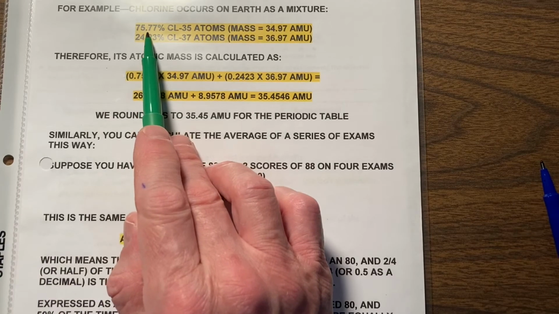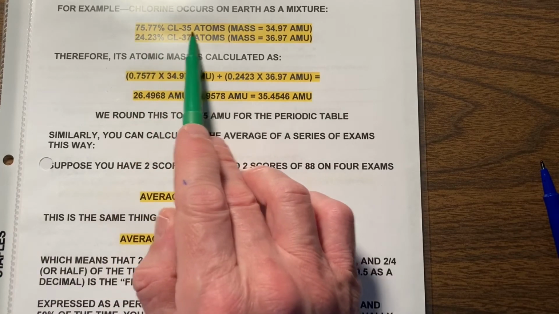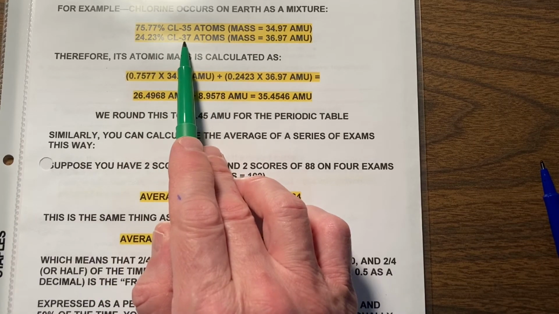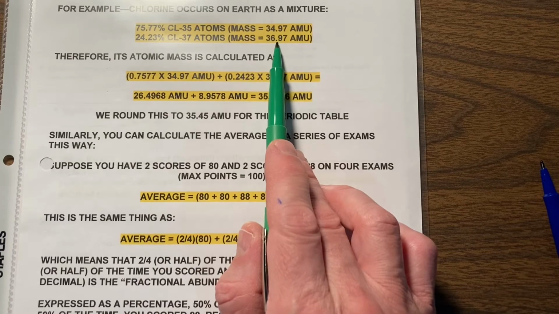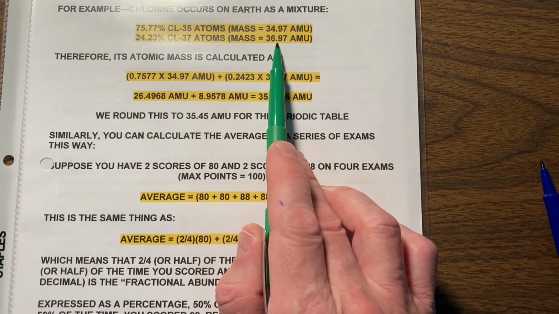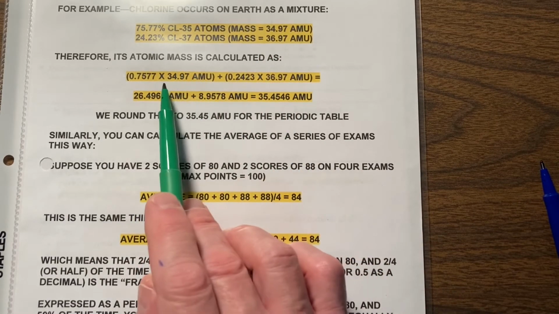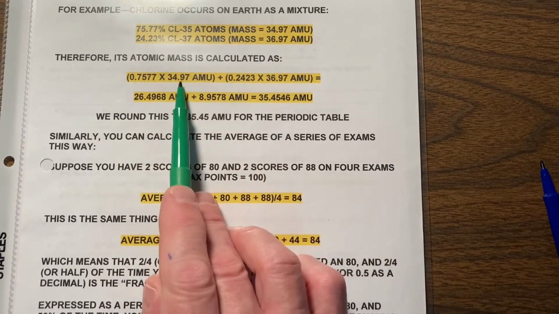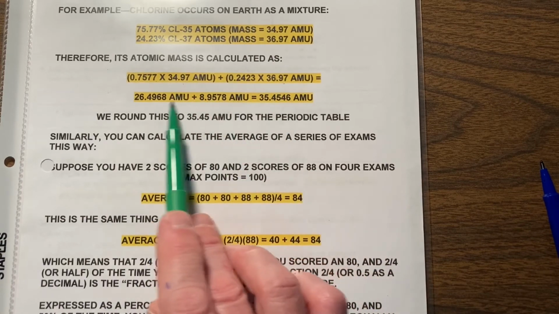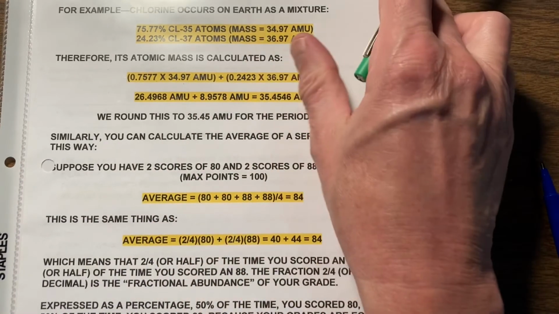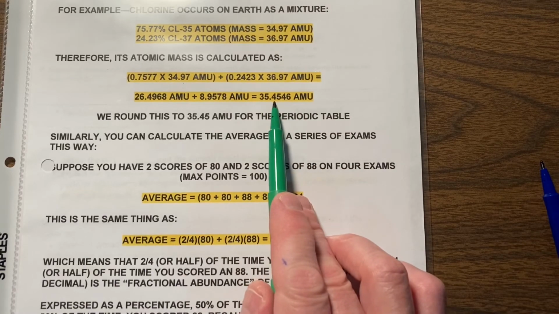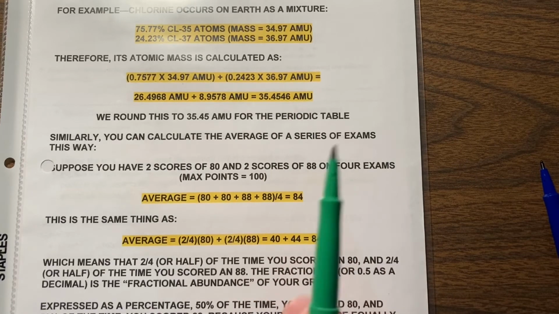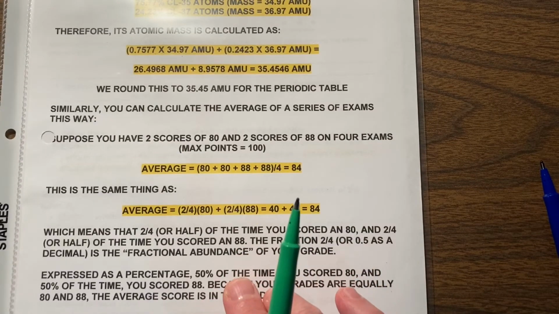Out of every 4 chlorine atoms, about 3 of them will be chlorine-35 with this mass, and about 1 out of every 4 will be this one with 2 more neutrons, so it's heavier by 2 atomic mass units. But the calculation is the same as I showed you with boron. You take the percent in decimal form of each isotope and add them together, and you get 35.45 to 2 decimal places, and that's what you'll see in the periodic table under chlorine. We're eventually going to think of atomic mass units as grams, but we'll talk about that in the next few videos.